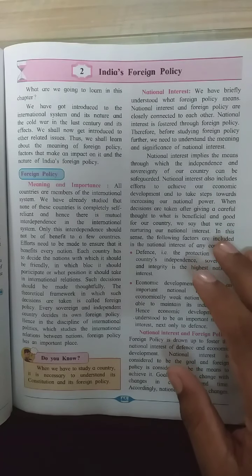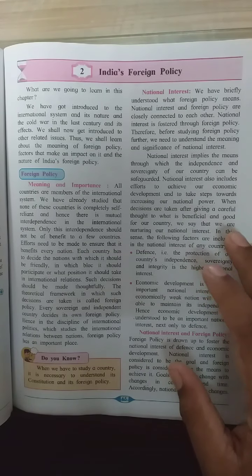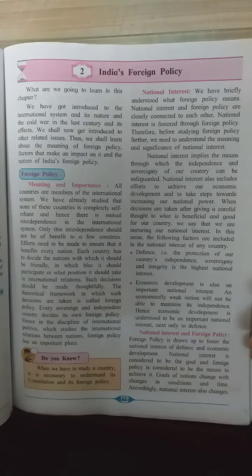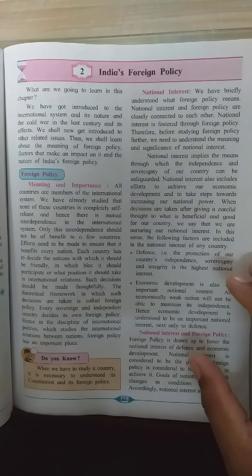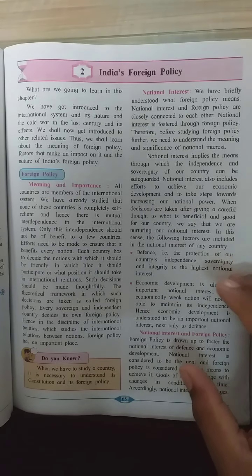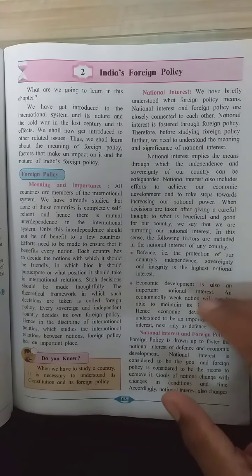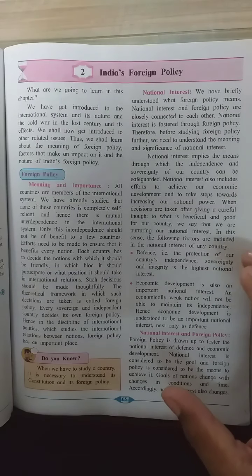Many ministers and prime ministers, from Pandit Jawaharlal Nehru till today's Narendra Modi, have all in their own ways thought of the interest of our country, and in their own way prepared foreign policies which were good at that time.